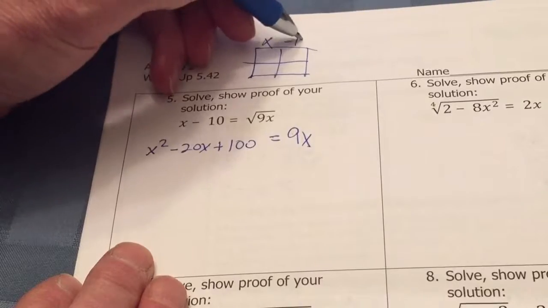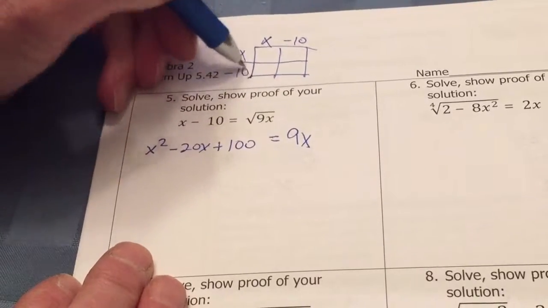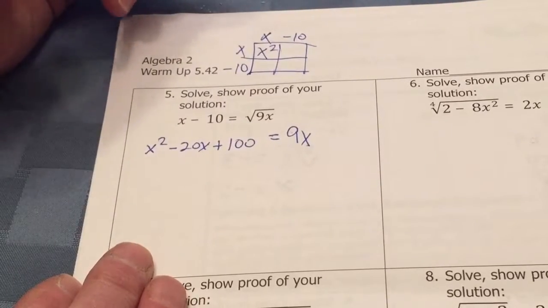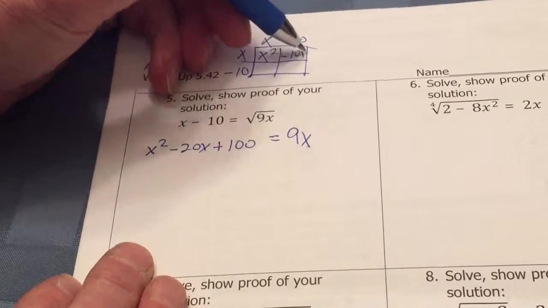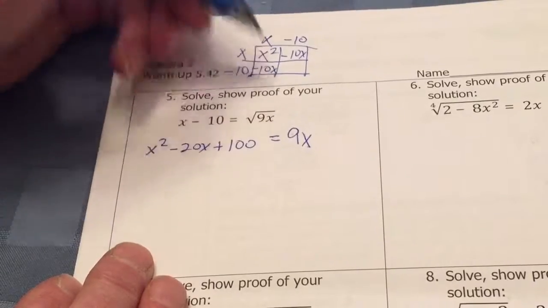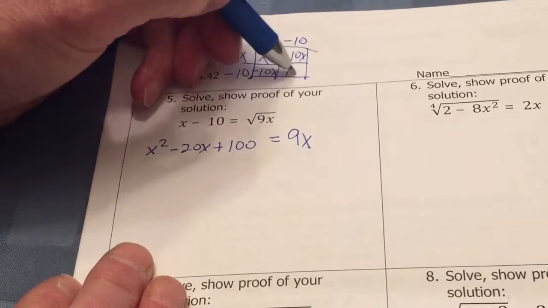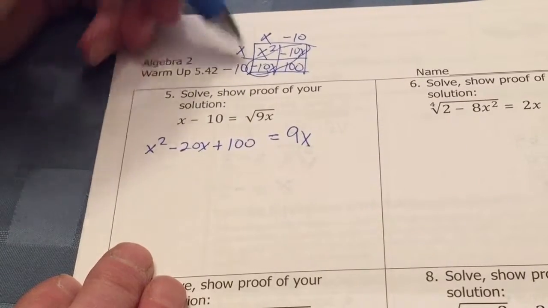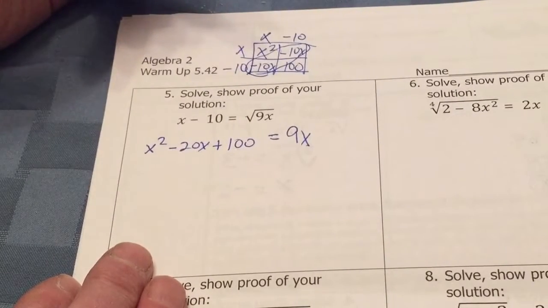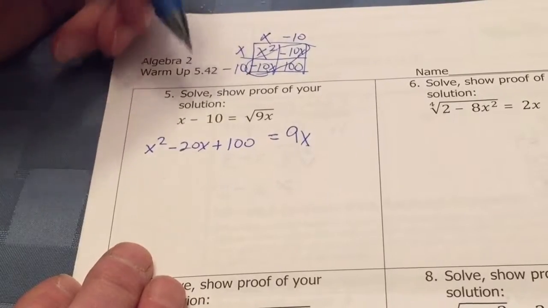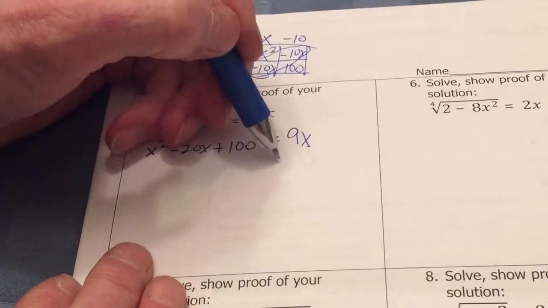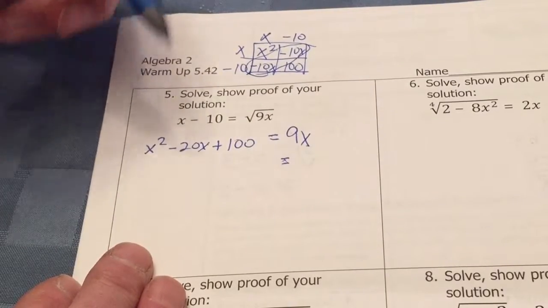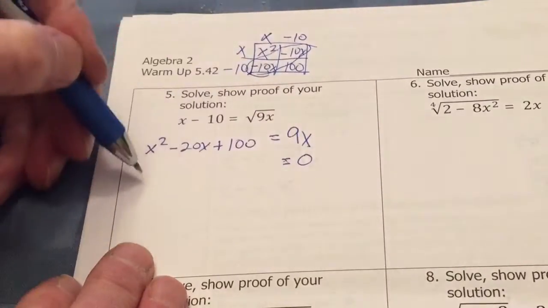That's x minus 10 on one side, x minus 10 on the other side. Filling that box is x squared. This one's negative 10x. This one's also negative 10x. And this one is 100. And so here's where you get your negative 20x, because we did negative 10x twice, and you put that together to get negative 20x.